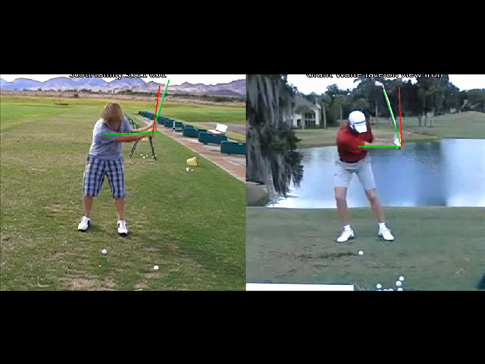You want to hold and wait for that action in your hands before you get to the golf ball. And Grant continues to move to the ball. You're starting to move a little bit more to the front foot than you were at the top of the swing, so that's good.